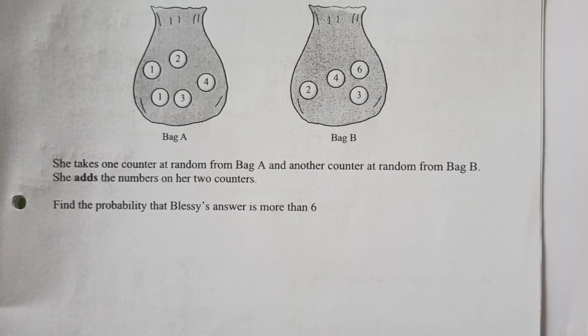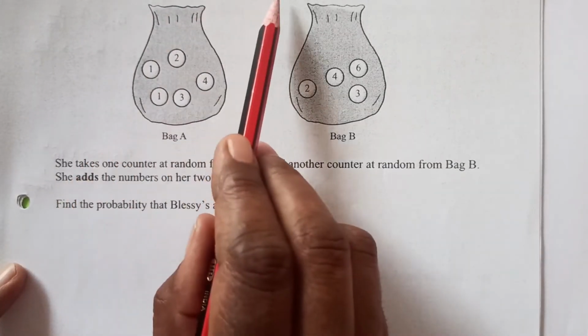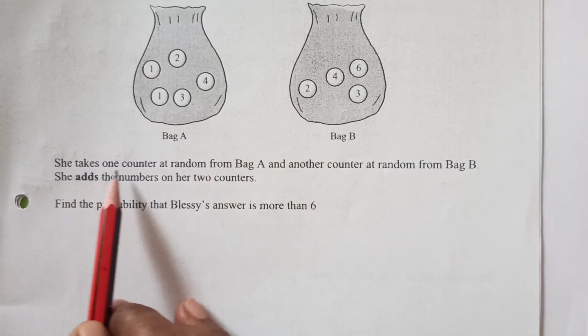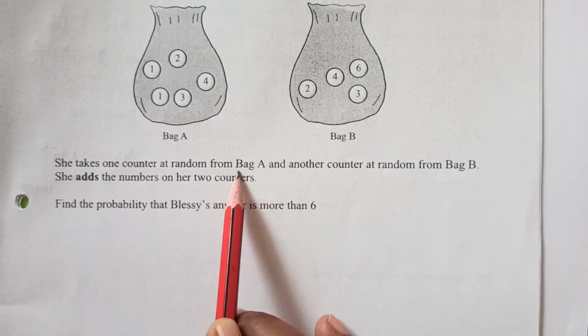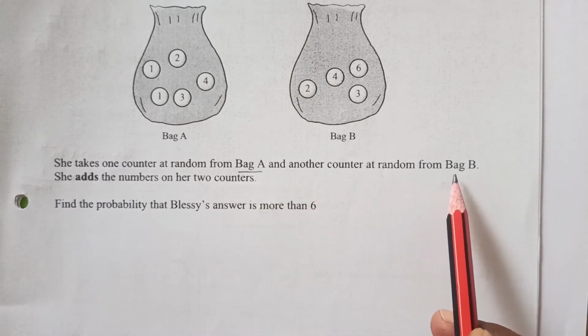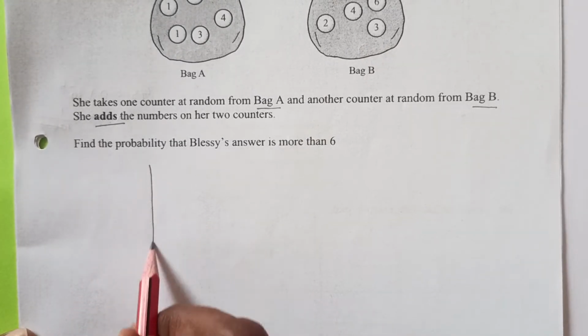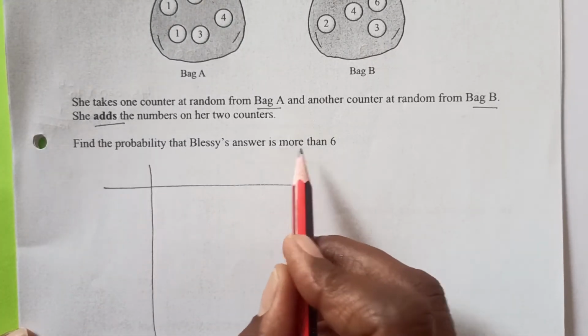Here is another question. Blassie has 2 bags containing numbered counters. So we have bag A and bag B. She takes one counter at random from bag A and another counter at random from bag B. She adds the numbers on her 2 counters. Find the probability that the answer is more than 6.